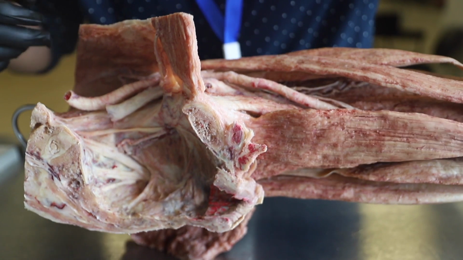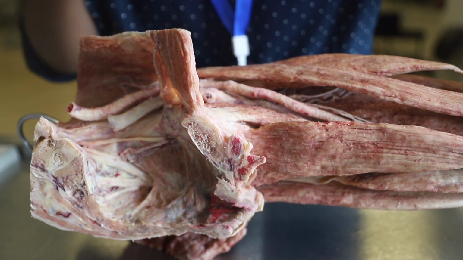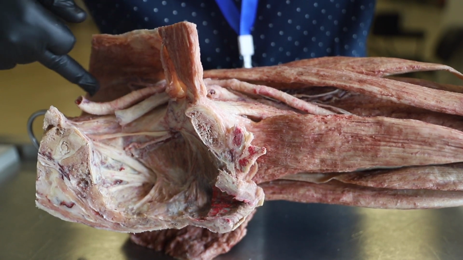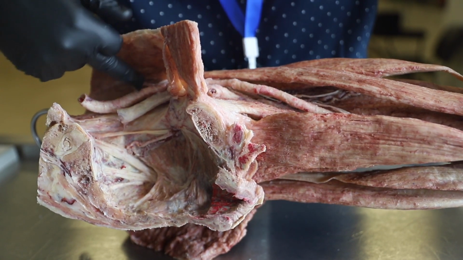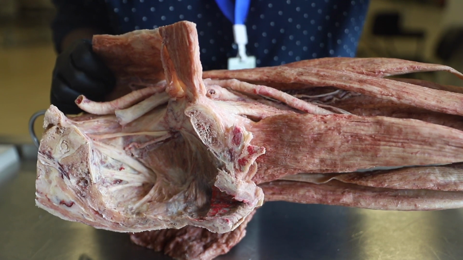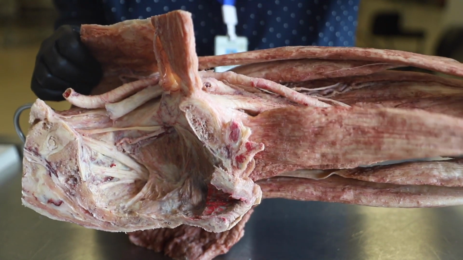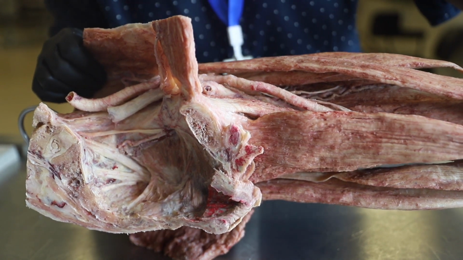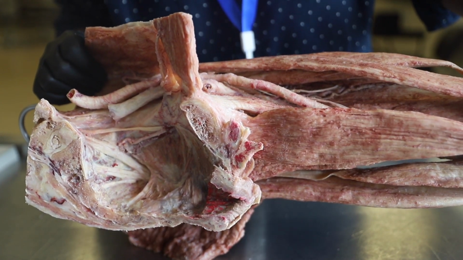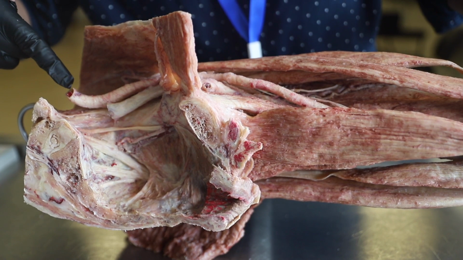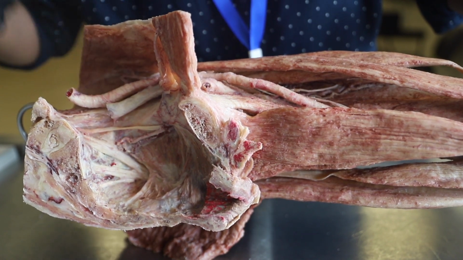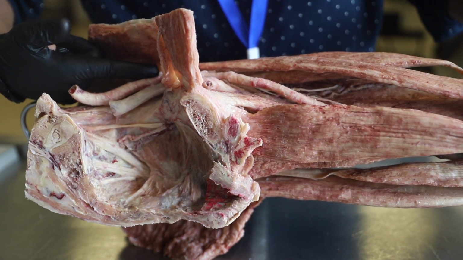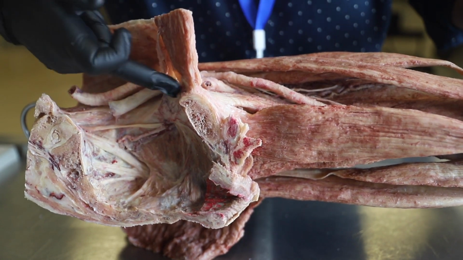As you know, the femoral artery is a continuation of the external iliac artery, one of the terminal branches of the common iliac, and the common iliac is one of the terminal branches of the abdominal aorta. So abdominal aorta, then common iliac, then external iliac, and it passes just beneath the inguinal ligament.